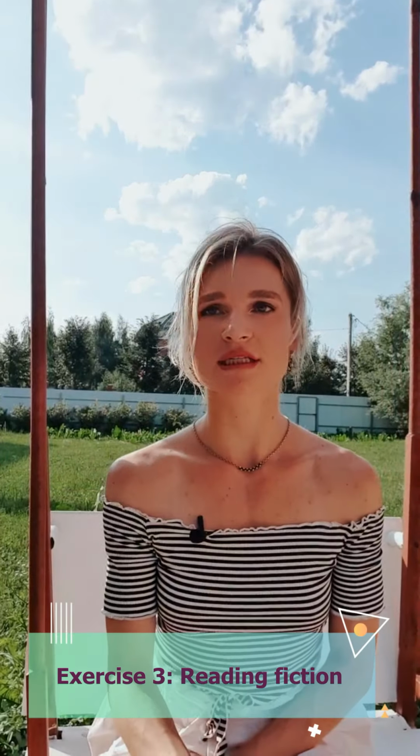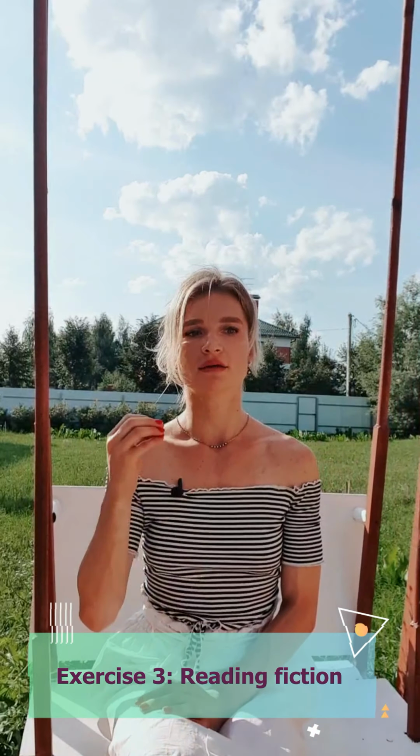And one more exercise that I have mentioned already so many times, and I still feel it's worth talking about it again, because this is the exercise that teaches us to understand the culture of those people who speak English from birth. And the exercise is reading fiction. Let me tell you what I mean by reading.